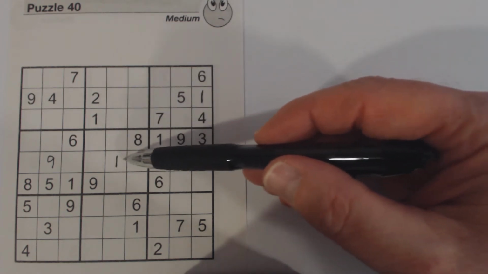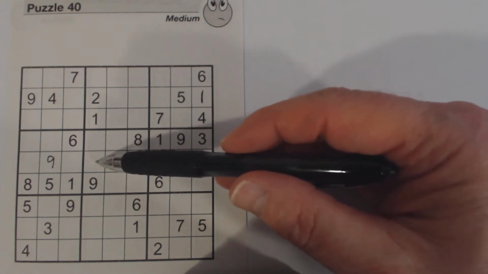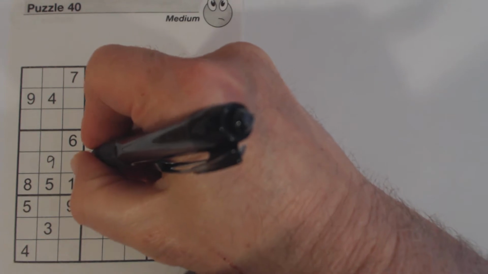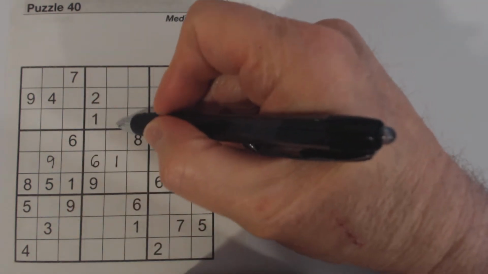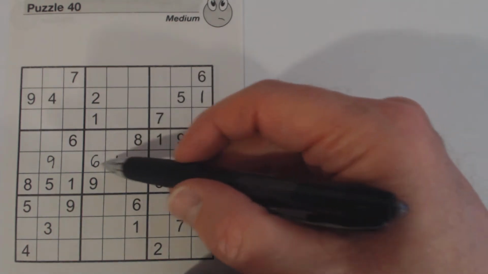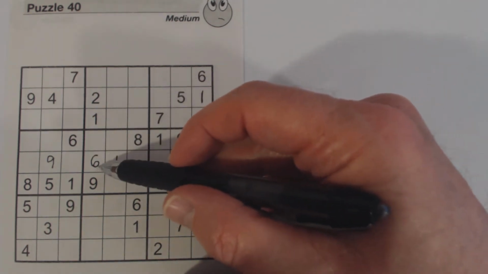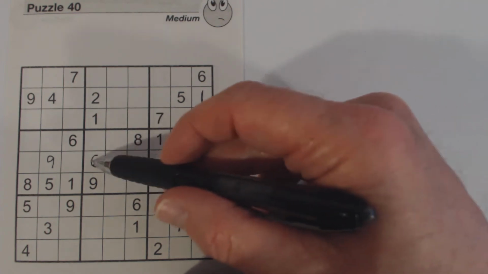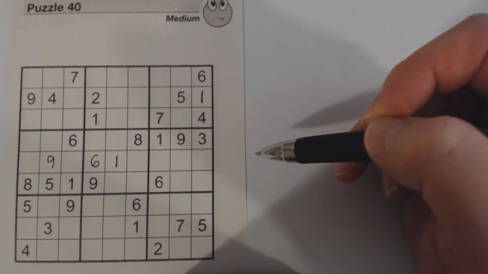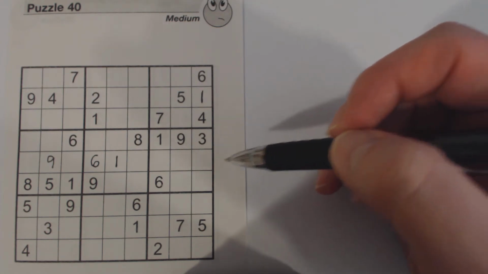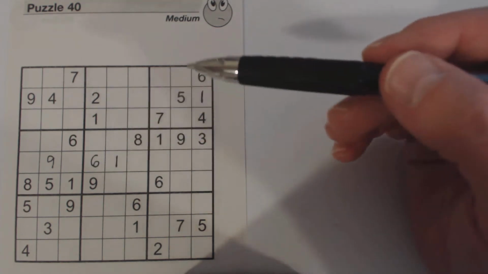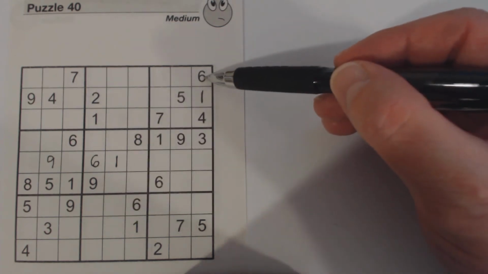So before we put this 1 in, we could have seen that this cell right here is a 6 because of these ghost numbers. Of course, we didn't need to go to that length because we already had a 1 here, so we knew that was a 6, but I just wanted to point out that that's another way of solving that 6 there.